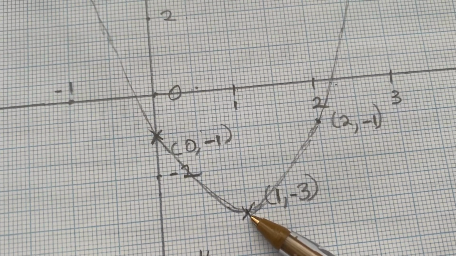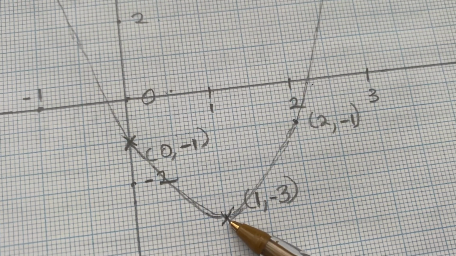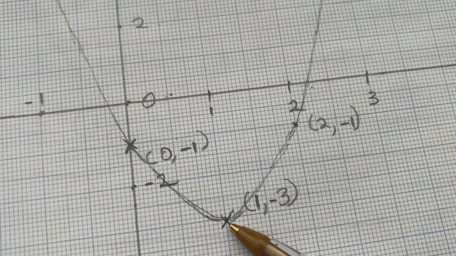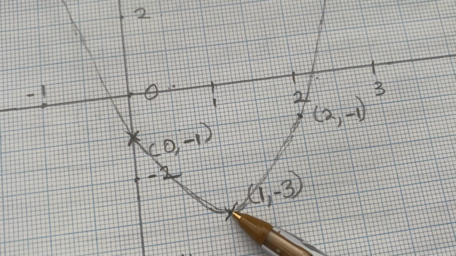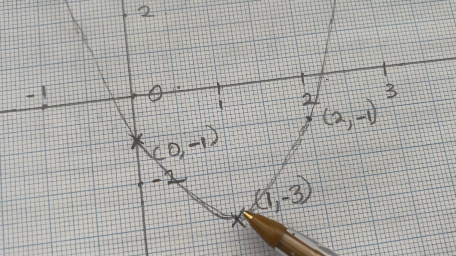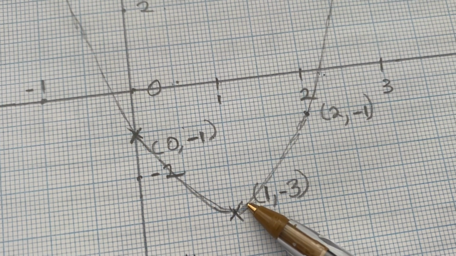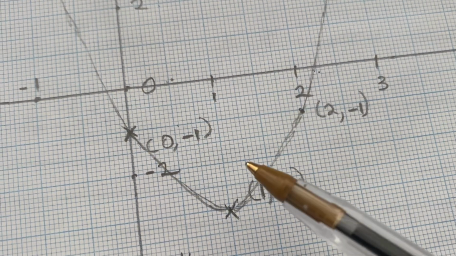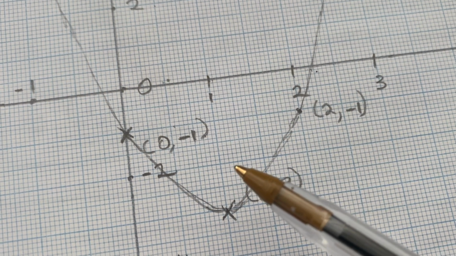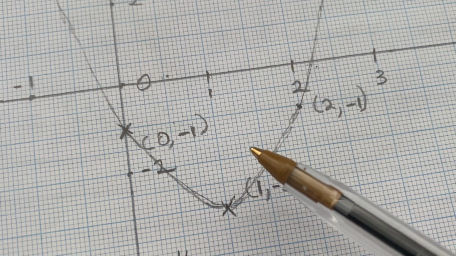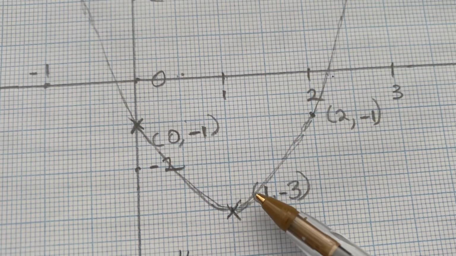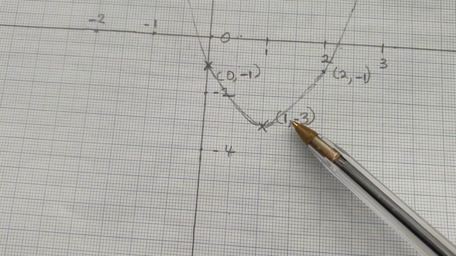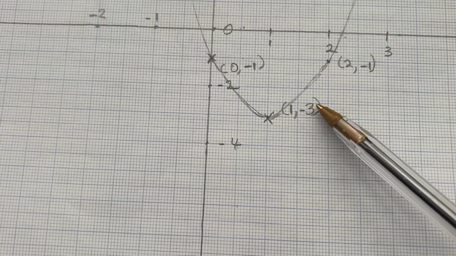A parabola that opens upward has a minimum turning point. So this is the minimum turning point. If it's opening downwards, then it will have a maximum, okay, turning point. So the turning point here will be 1, minus 3.